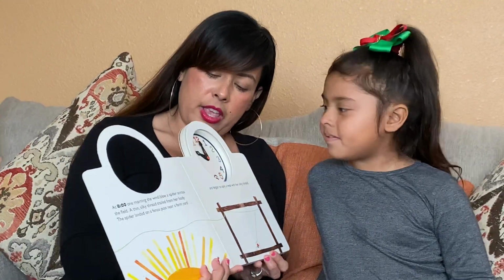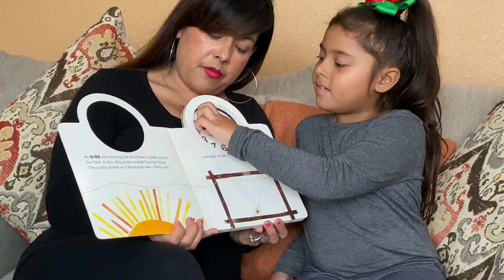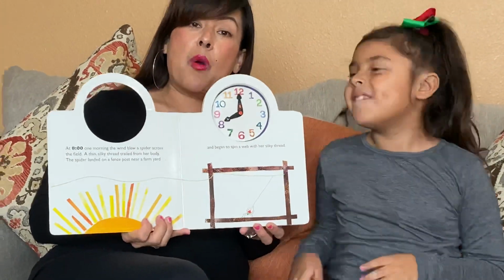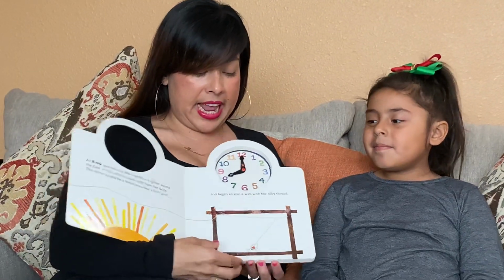Sophie, can you help me? This needs to be 8 o'clock. So let's do the hour hand to the 8. Very good. So now we have the hour hand, the small hand, and the 8 to represent 8.